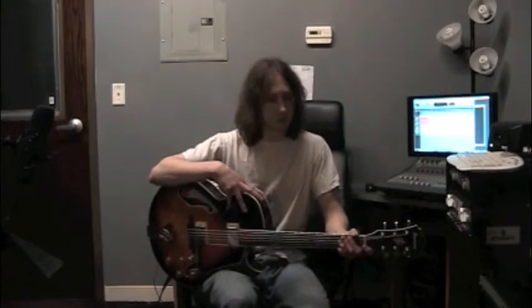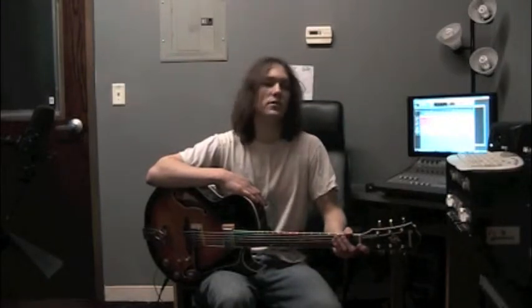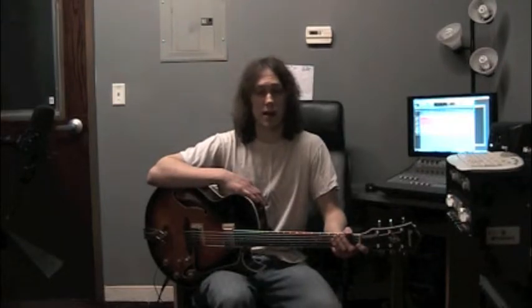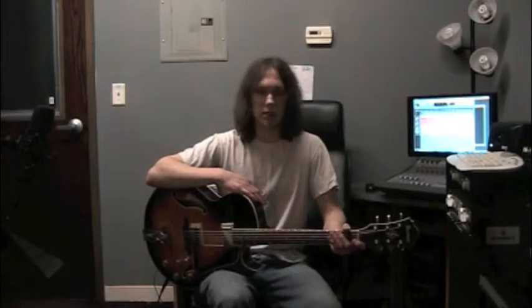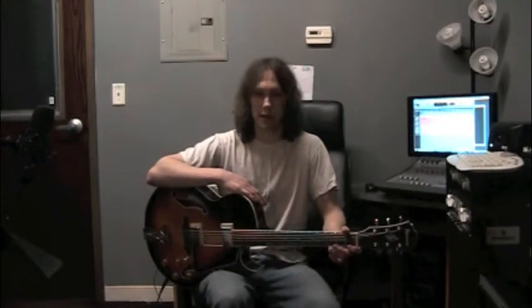There are 4 types of triads. We have major, minor, diminished, and augmented. So of the 4 types, the first 3 are the only ones that we're going to be seeing in this exercise, because the 4th type, augmented, does not occur naturally in a major scale. So we will be talking about how to build it, but we're not going to see it in the actual exercise.